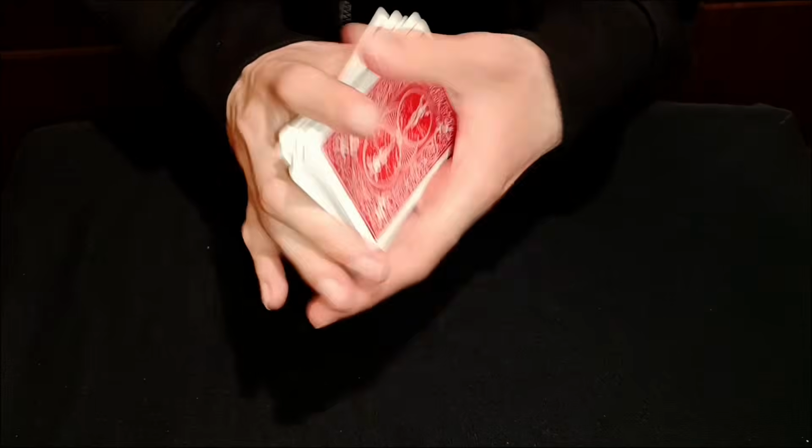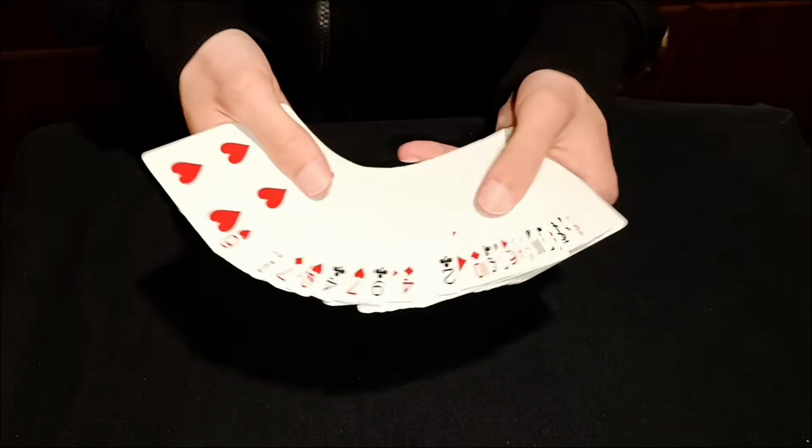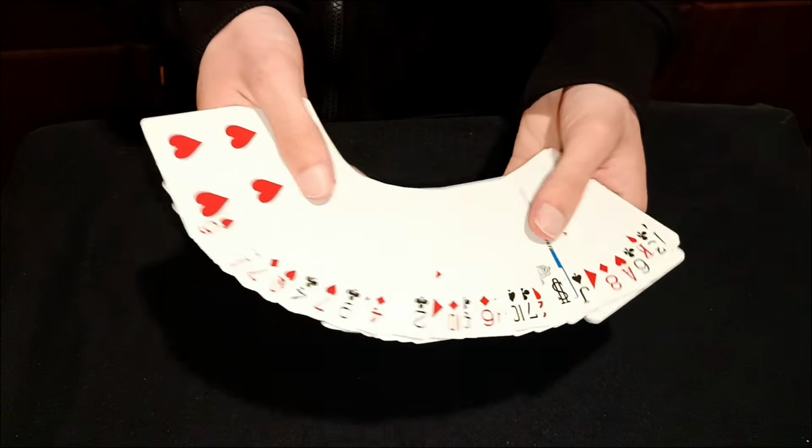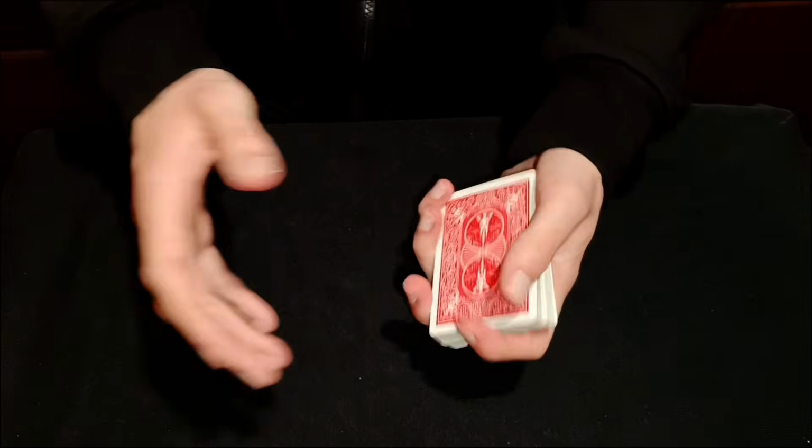Alright, look, I shuffle these cards. And now spectator, name any card and take any card. Name any card, it's really free. Maybe you name Jack of Spades, alright. And next step, you take any card.